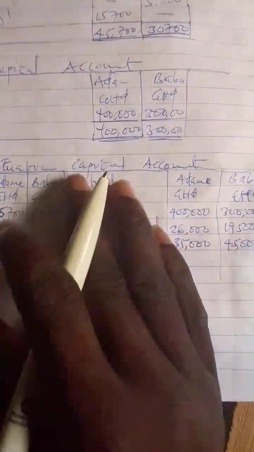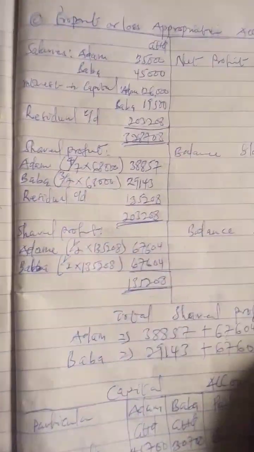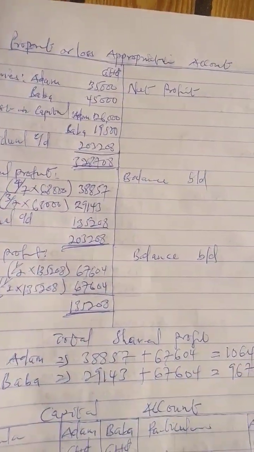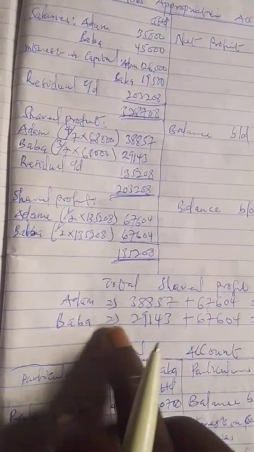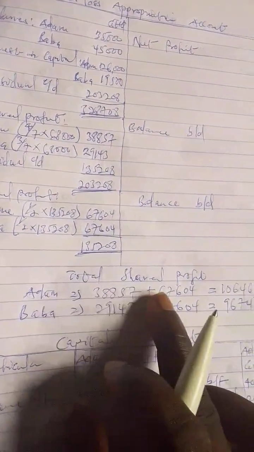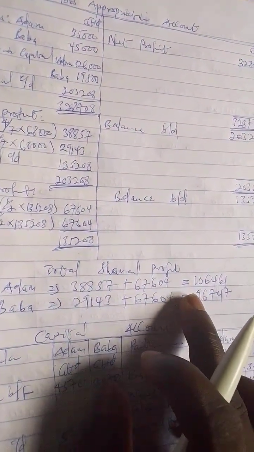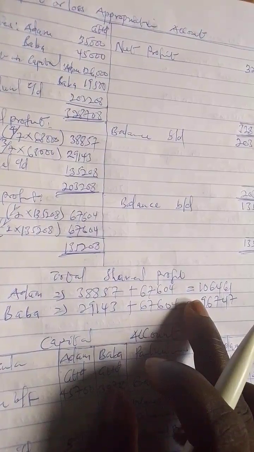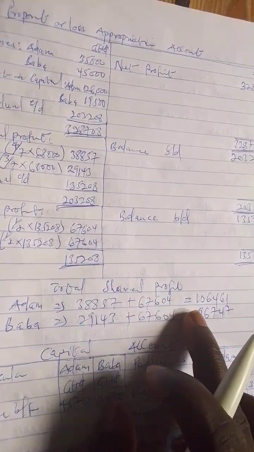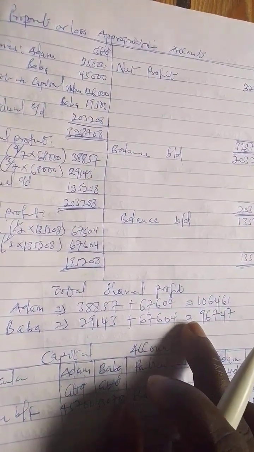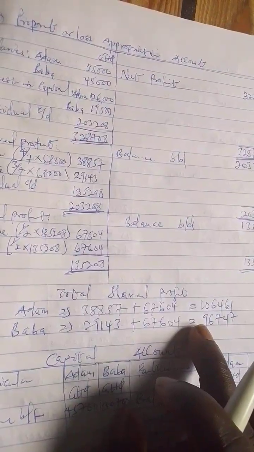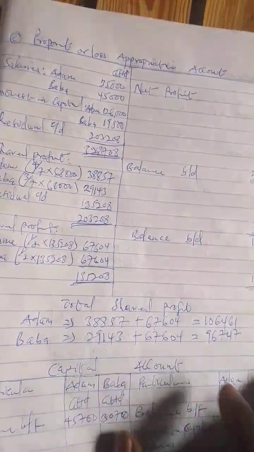Also shared profits. When you check the appropriation account, you could see the shared profits. This plus this gives us 106,461 for Adam, and for Baba 96,747.